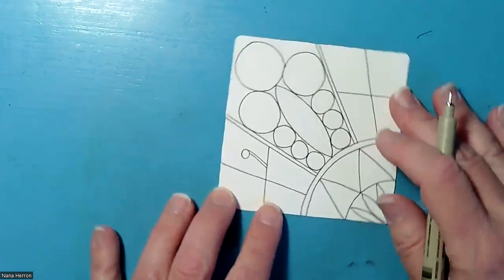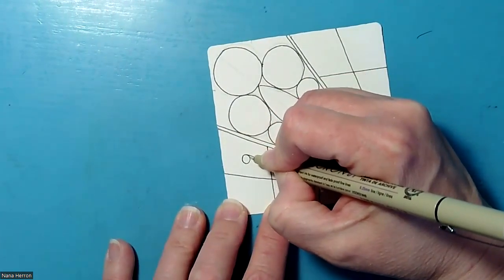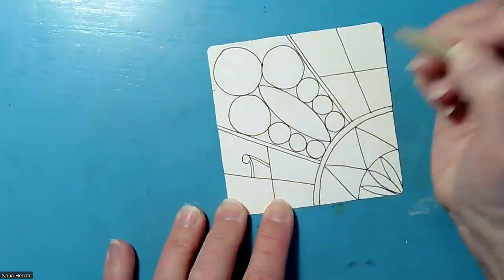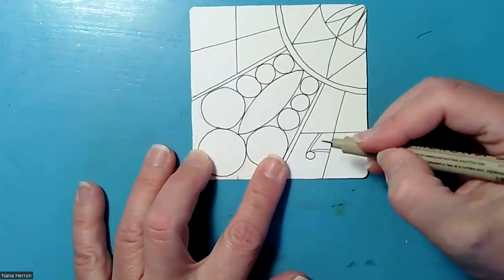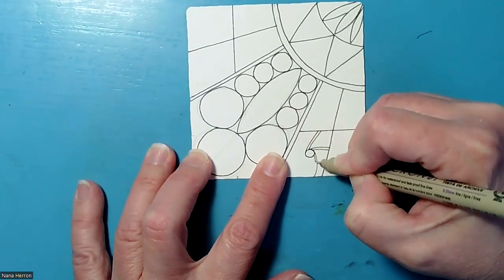And then you're going to rotate your tile a little bit. And you're going to follow along the circle and come off of that, and aura that as well. Rotate, and we keep doing the same thing.